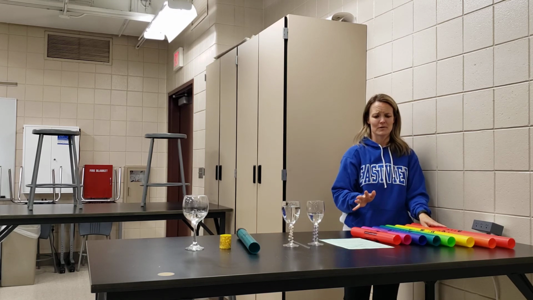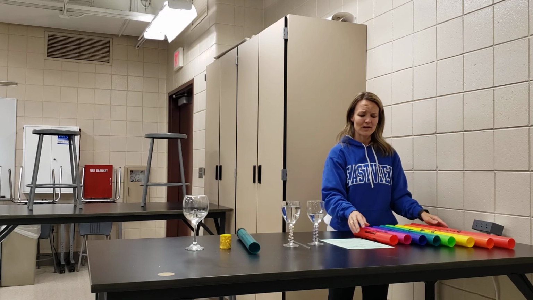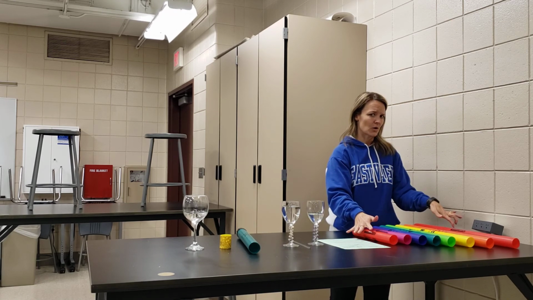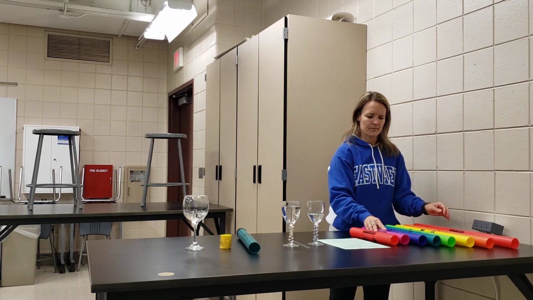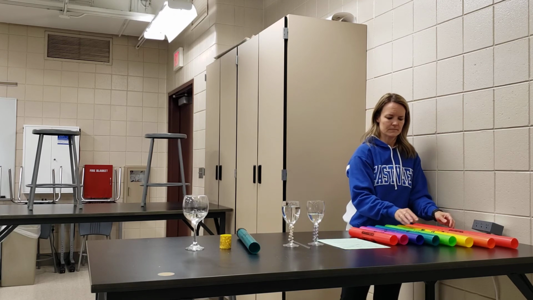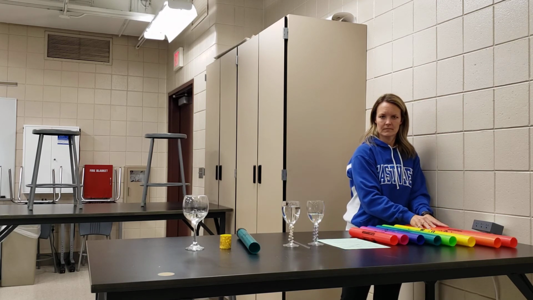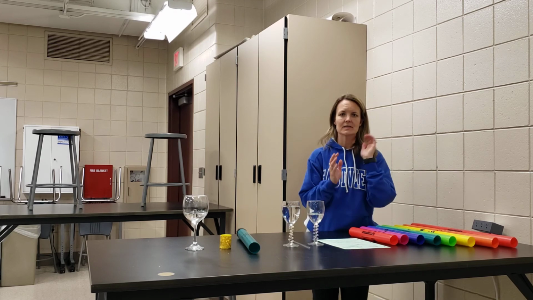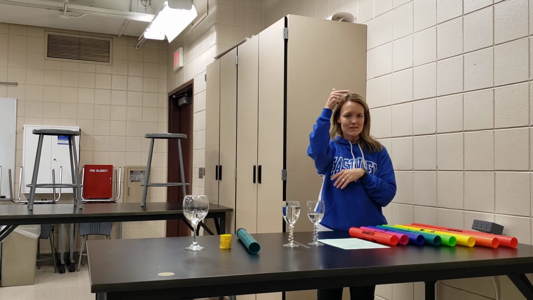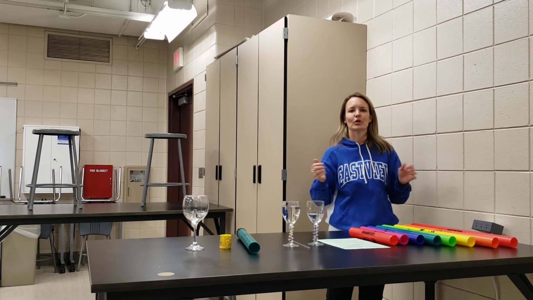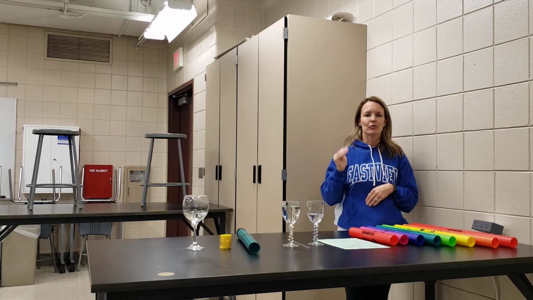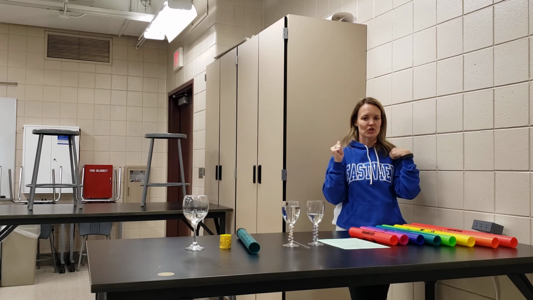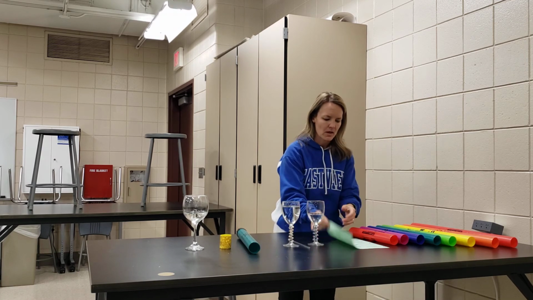I had them out of order, that was terrible. But if you'll notice, it starts with a high note and gets lower as it gets longer. The shorter it was, the higher the note, the higher the frequency. So you're going to look at the relationship between frequency and wavelength, it's inverse, and see what happens for that.